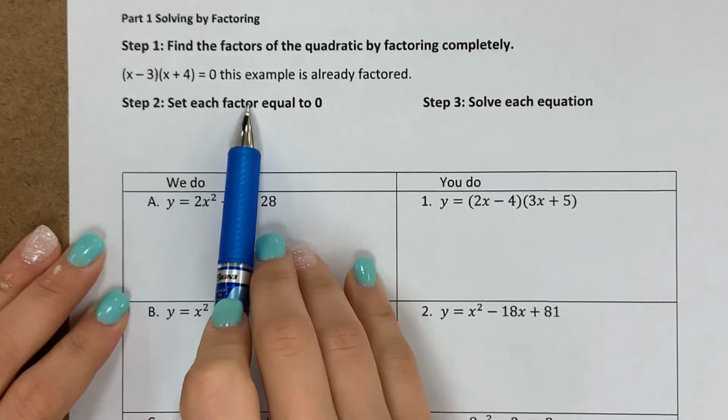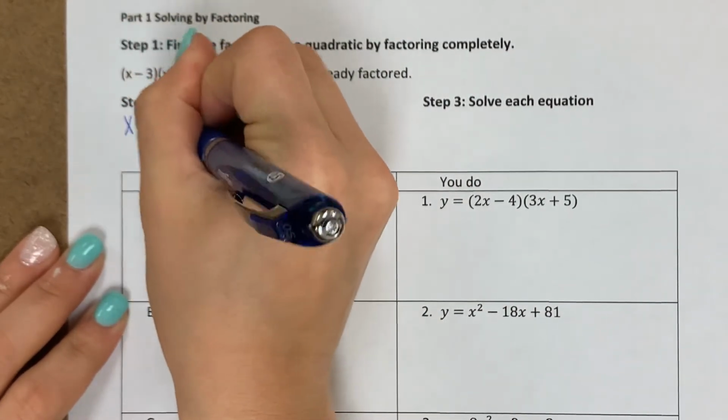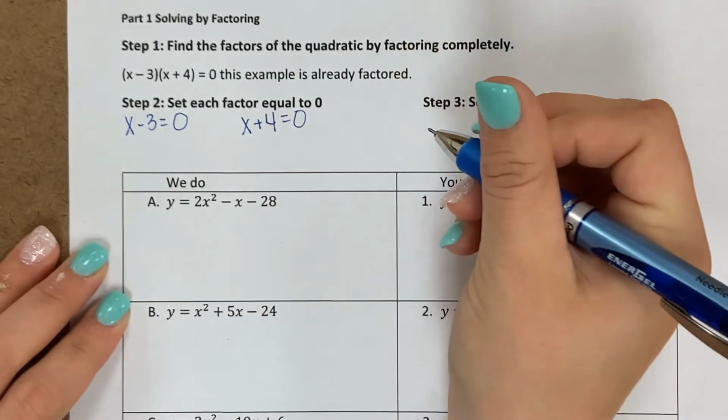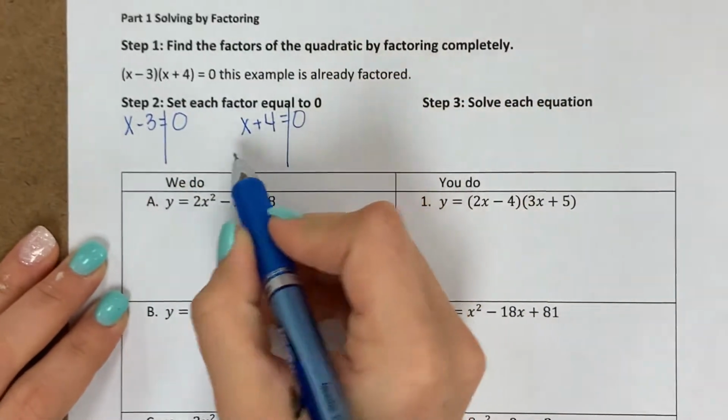So step 2 is to set each factor equal to 0. So I'm going to take x minus 3, set it equal to 0. Take x plus 4, set it equal to 0. Next step is to solve each equation. So we're just trying to get x by itself.